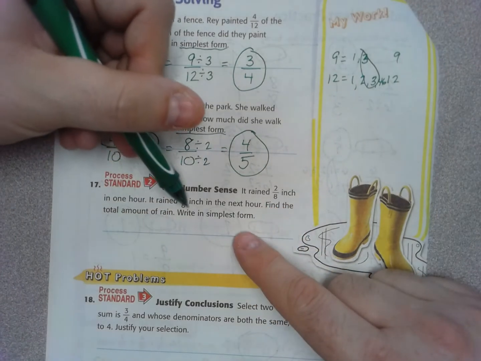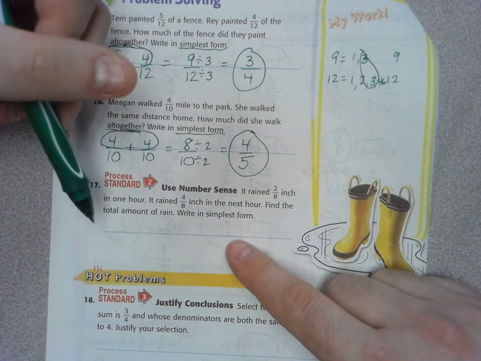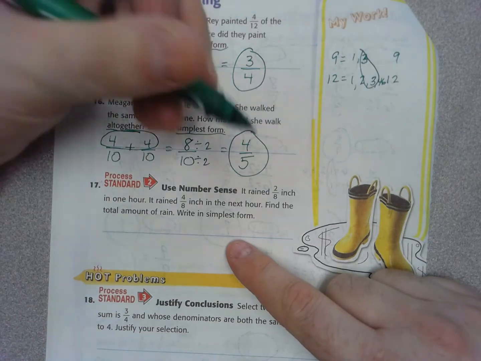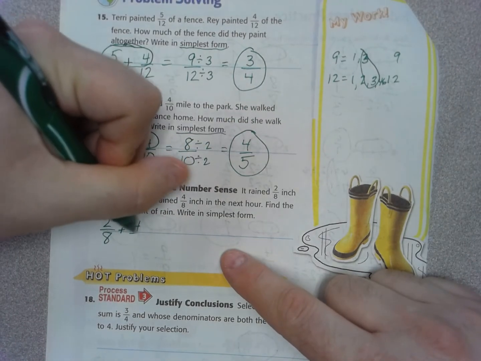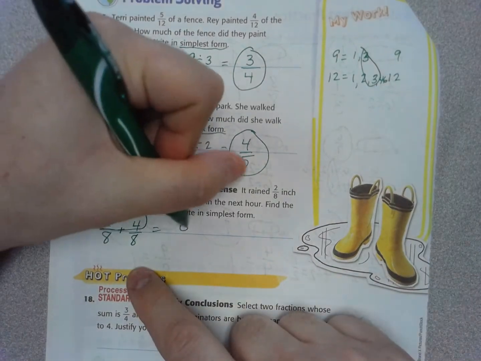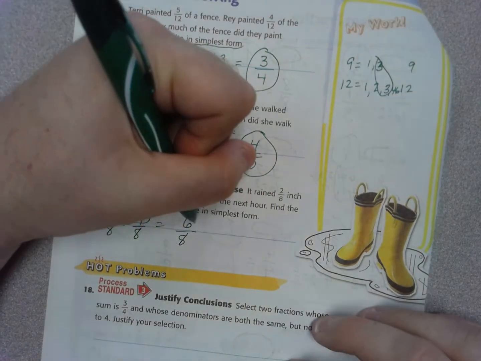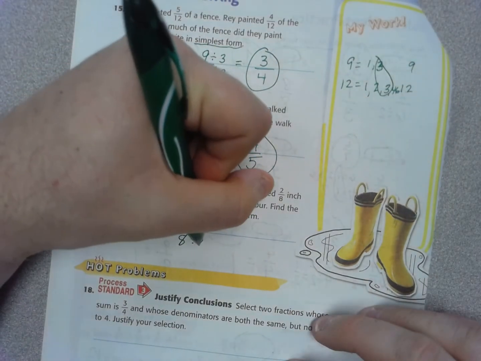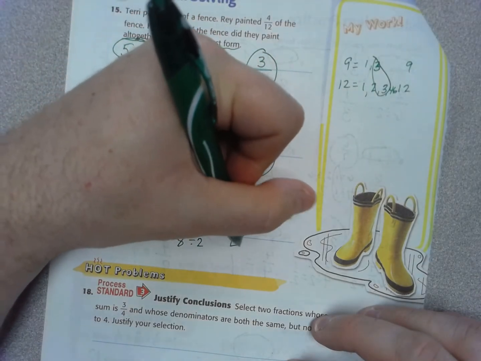It rained 4/8 of an inch in the next hour. Find the total amount of rain, right, in the simplest form. So again, we're going to add 2/8 plus 4/8. So we add the top numbers, and that gives us a 6. Keep the denominator the same, which is 8. Both of those are even, so we're going to divide both of these by 2, which gives us 3/4.